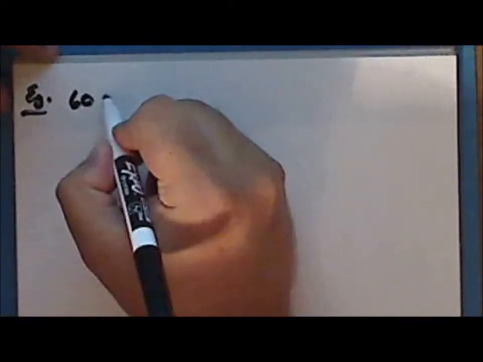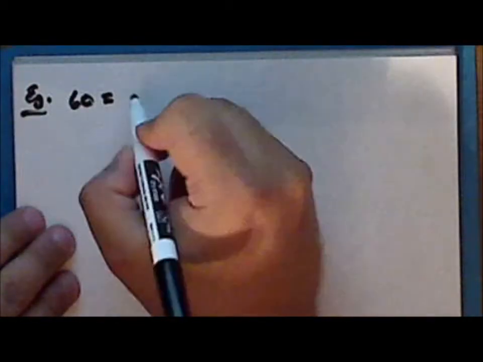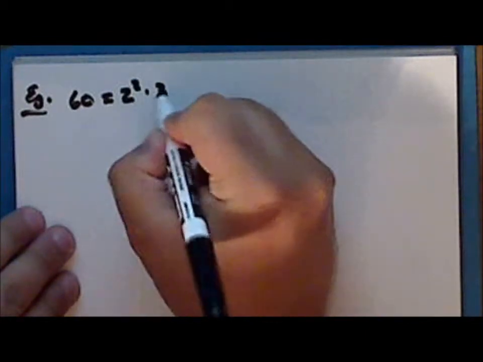So let's look at an example. The prime factorization of 60 is 2 squared times 3 times 5.